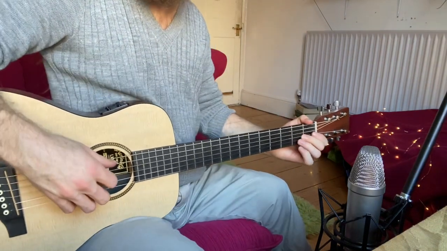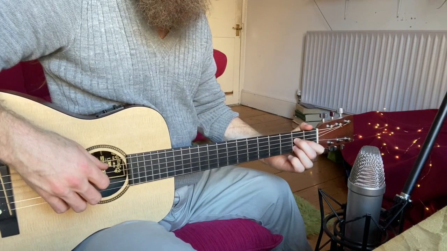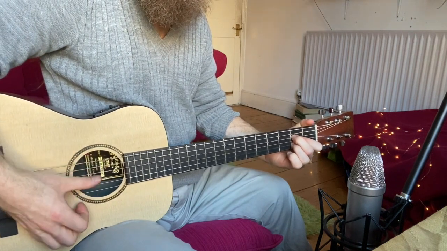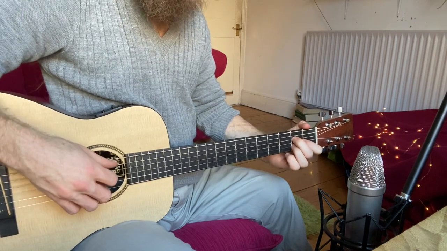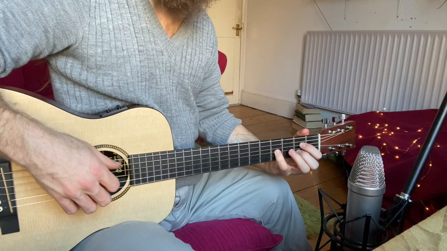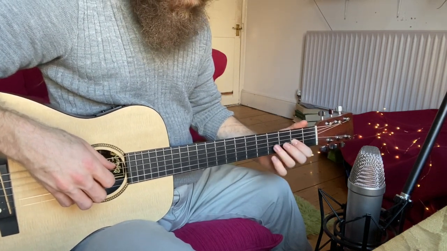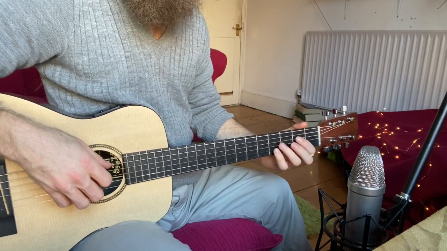Here, I'll show you. So, we have got a major chord, right? Got our root, 5th, root, and 3rd. To add a 9th note, we just need to replace the root with a 9th note.